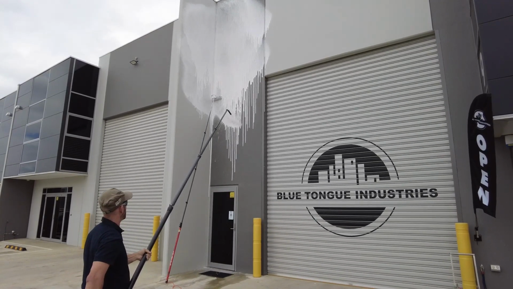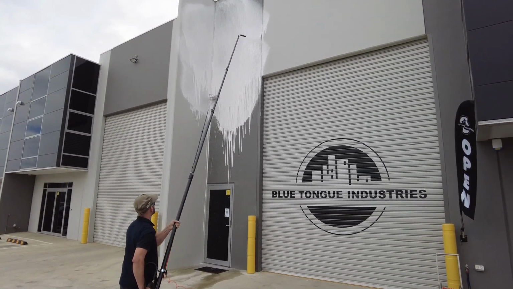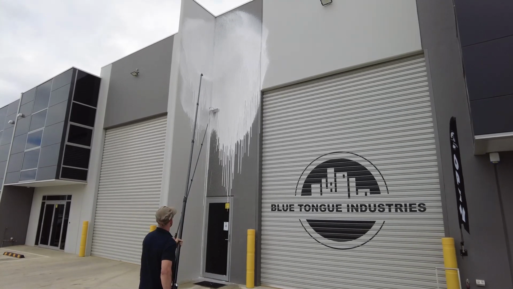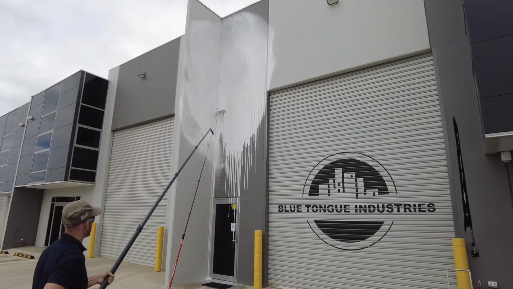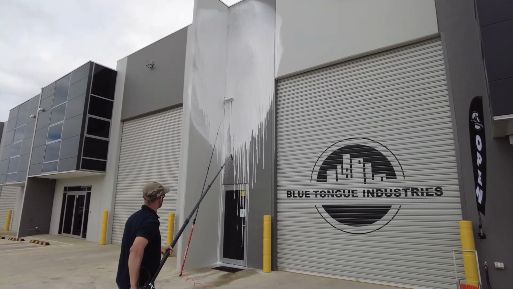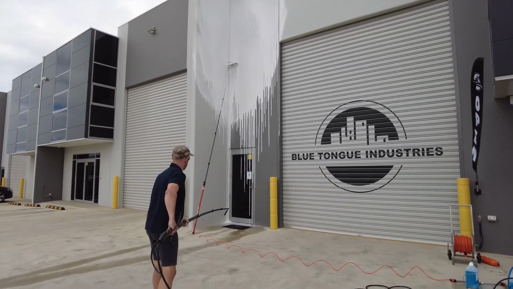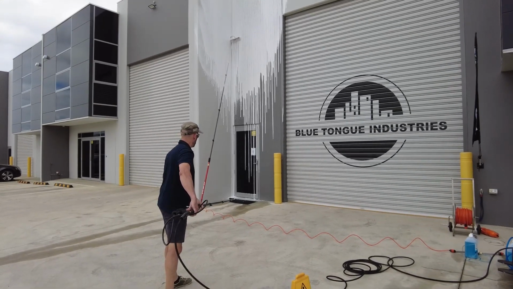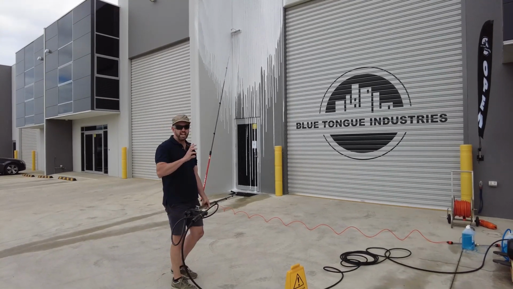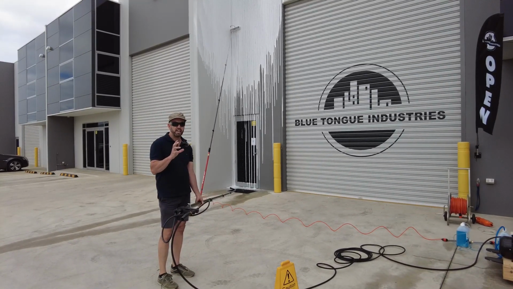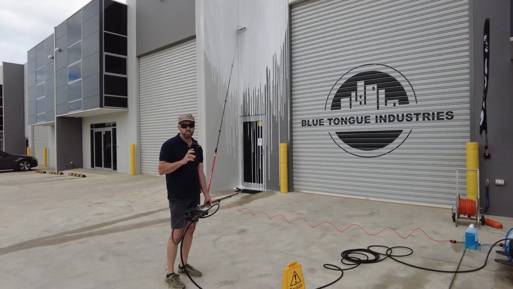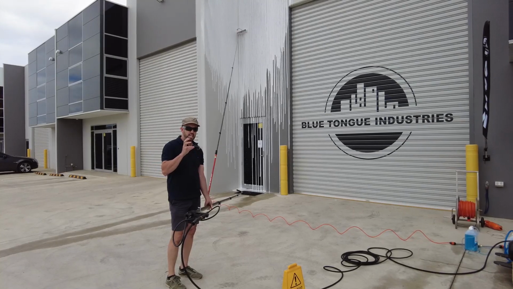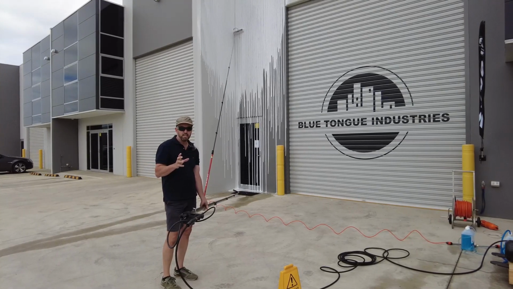And you can see from an application perspective, we're getting that product exactly where we need it. So quite efficient in relation to reaching at height to be able to get that particular soap or surfactant in that area if you needed to scrub it or carry out a difficult clean.